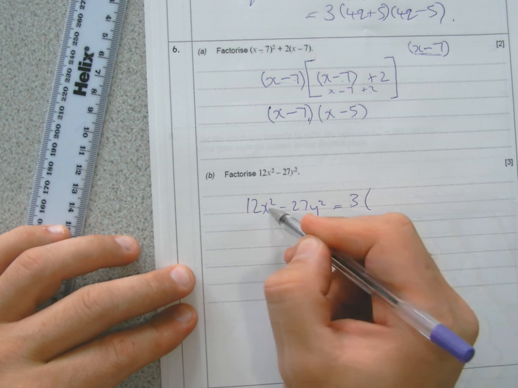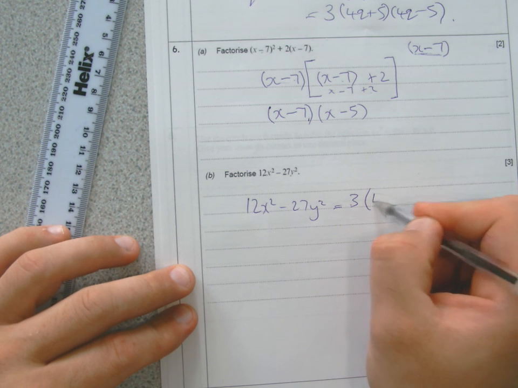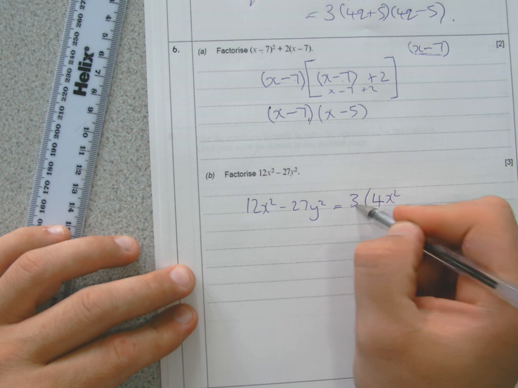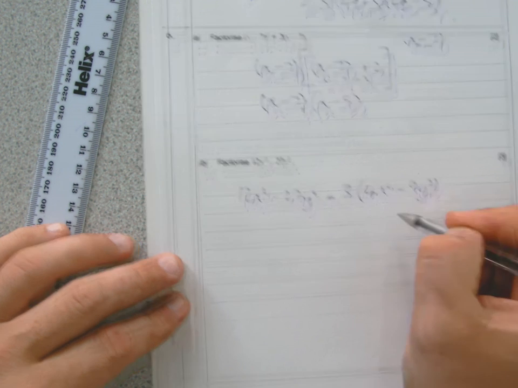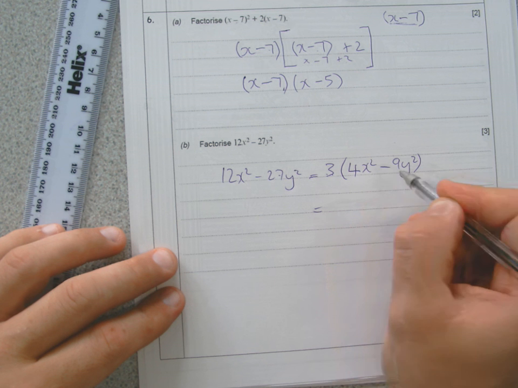Now, what do you times by 3 to get that? Well, to get 12, you've got to times by 4, haven't you? 4x squared. What do you times by 3 to get this? Well, it's got to be 9, isn't it? It's going to be minus 9y squared. And then, if you look in here, this is the difference of two squares, isn't it?